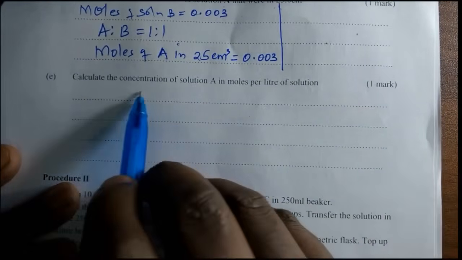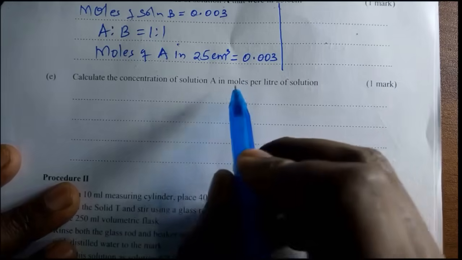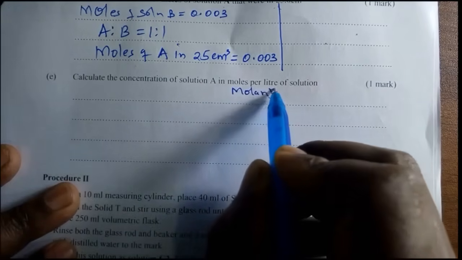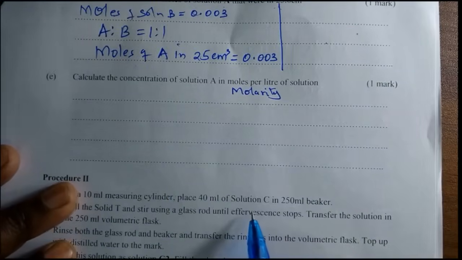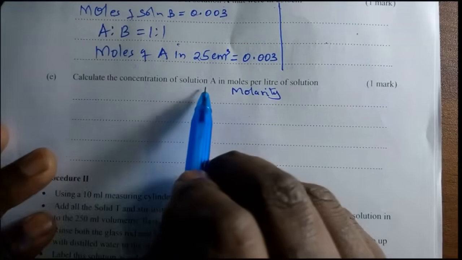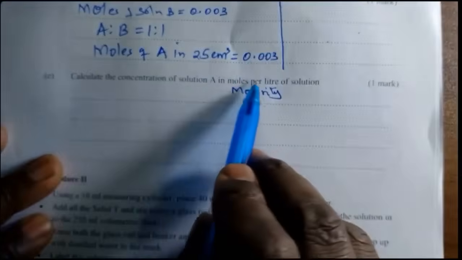Calculate the concentration of solution A in moles per liter. Moles per liter means molarity. Molarity is the number of moles per liter, moles in 1000 centimeters cube. Now we know the number of moles of solution A in 25. Will you be unable to get it in a liter?